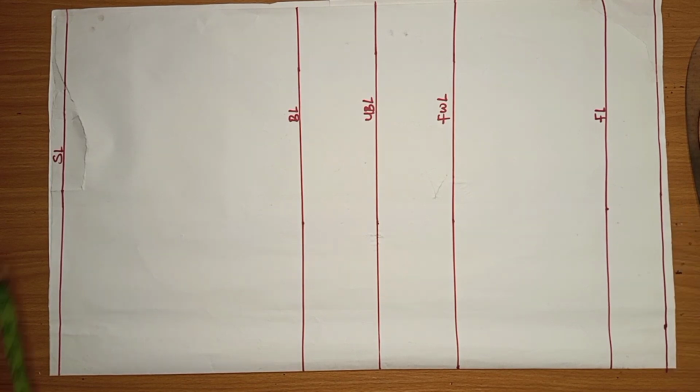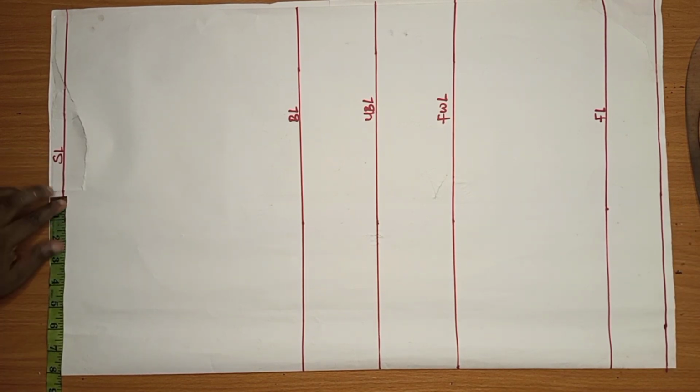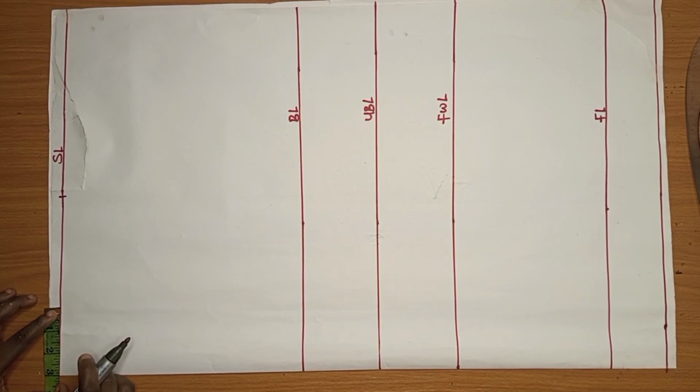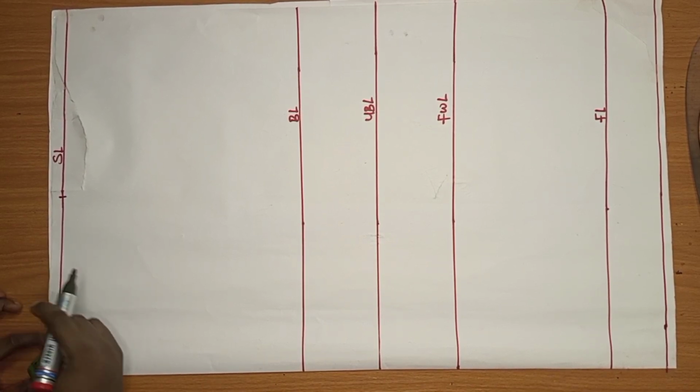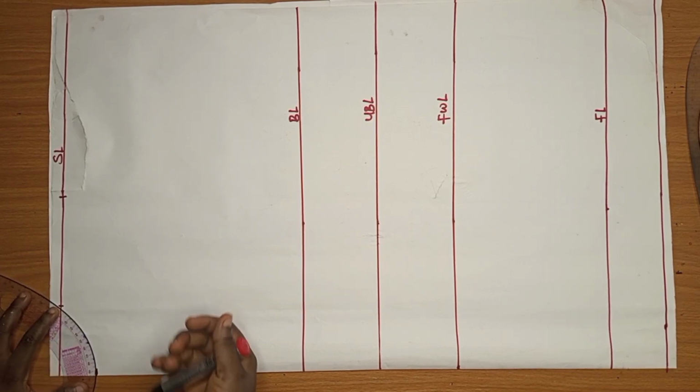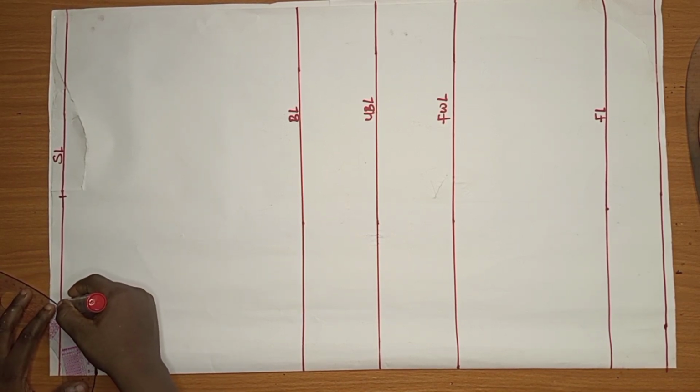That will give me 8 inches after dividing 16 inches by 2. So I'm going to mark the 8 inches on my shoulder line, and then I will mark 3 inches for the neck wideness, 1.5 inches for the neck depth. Now the top of this, like the yoke of this dress, is like a high neck pattern, so you can make use of 1.5 inches or 2 inches.